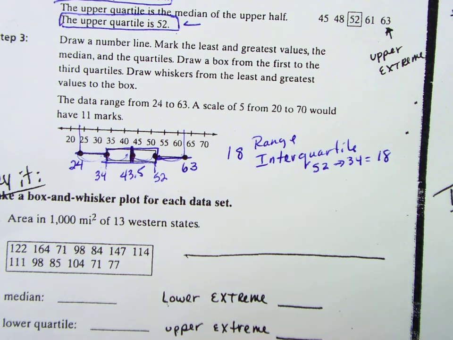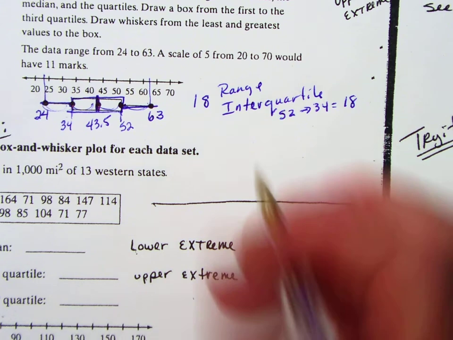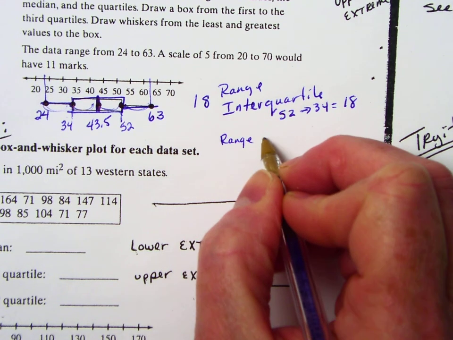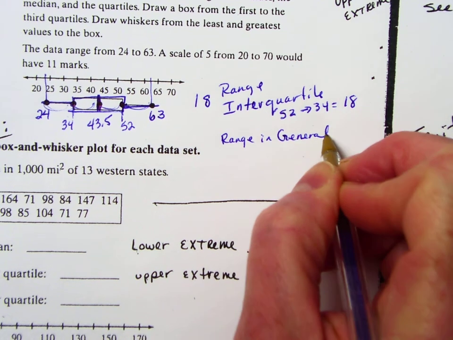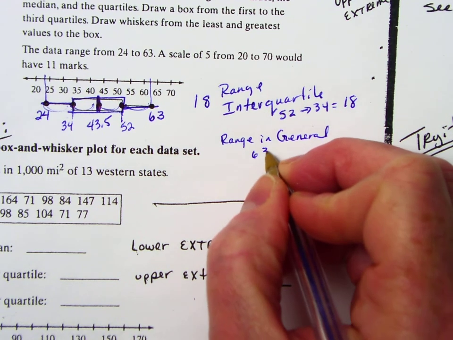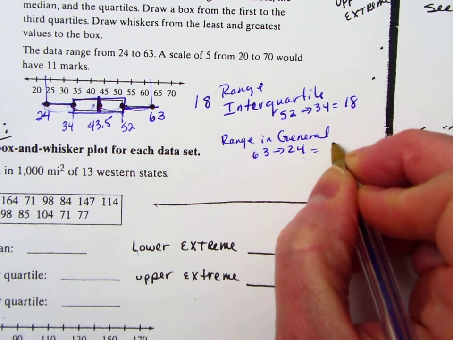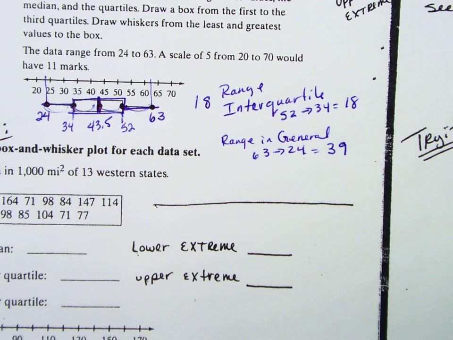What would the range in general be of this data? Just the range in general, what would it be? The biggest number would be a 63, and the smallest would be a 24, which would give me a range of 39. So depending on what the question is, you understand how to figure out what they're talking about, right?